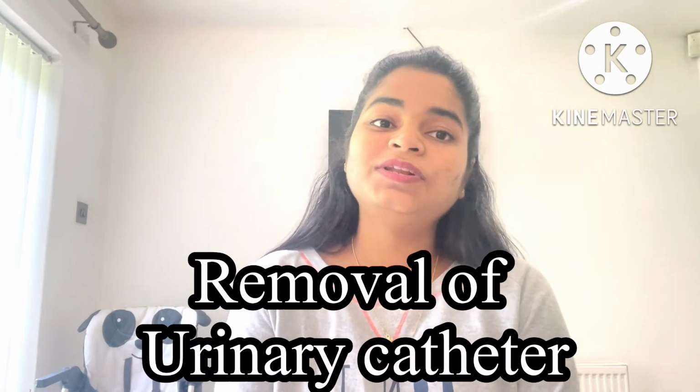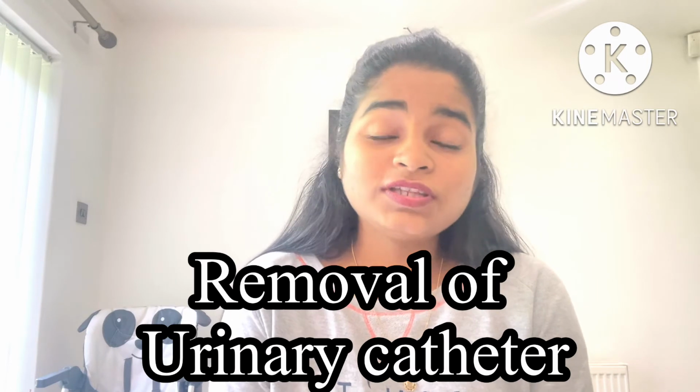Removal of urinary catheter. So you have to do catheter removal. Before that you have to make sure that the urine bag is empty.